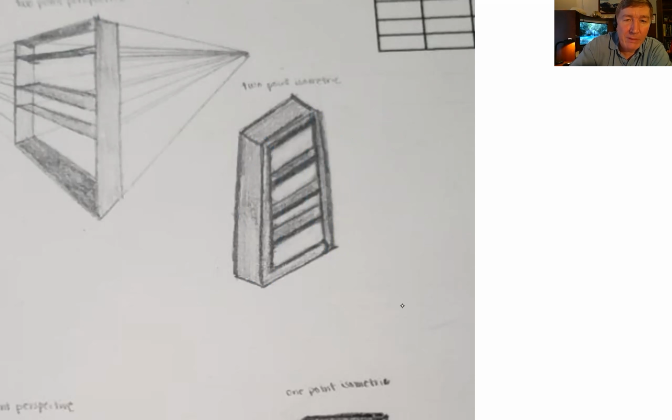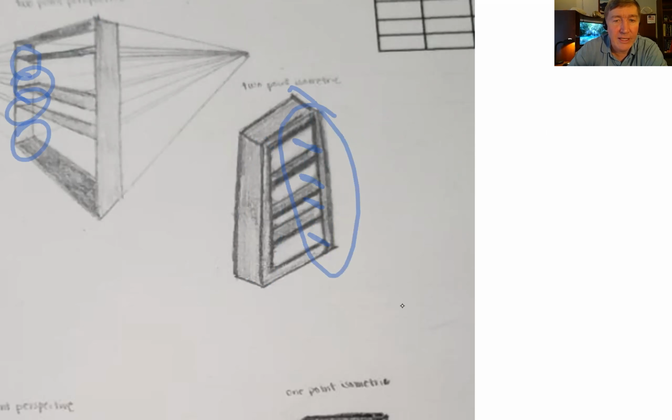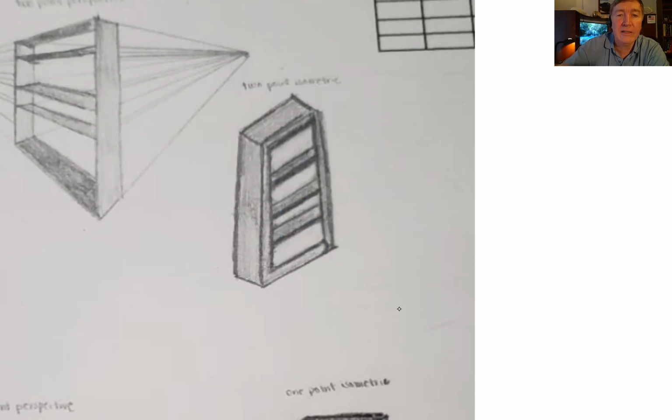Okay. Now, remember those lines that I was talking about before, where the shelf meets the edge? Okay, I want to see those. Now, they did it over here. They did a beautiful job over here. But when they did this one, they forgot to include those. So I'm going to have to ding them a little bit for that. Okay, but I mean, not a lot. I'm not going to give them a terrible grade, but I do have to ding them for that.